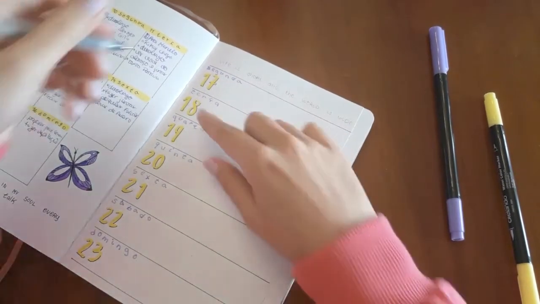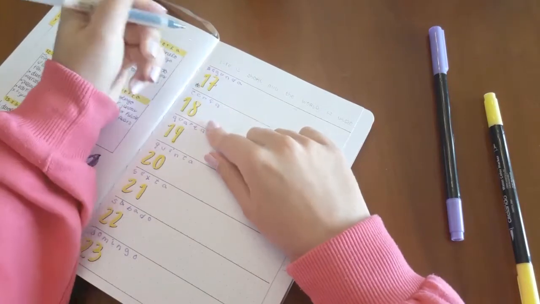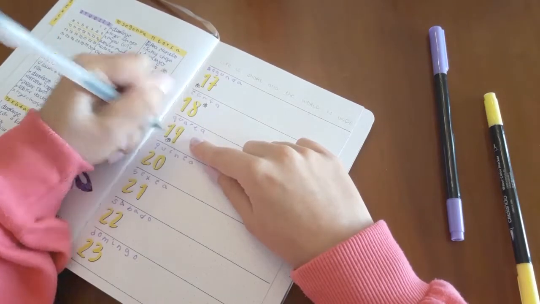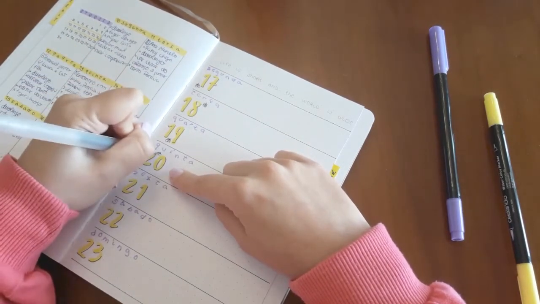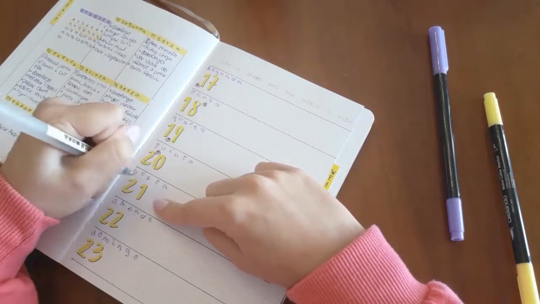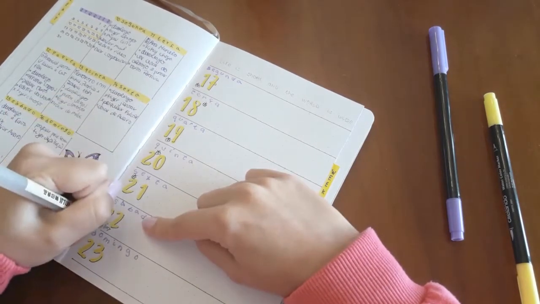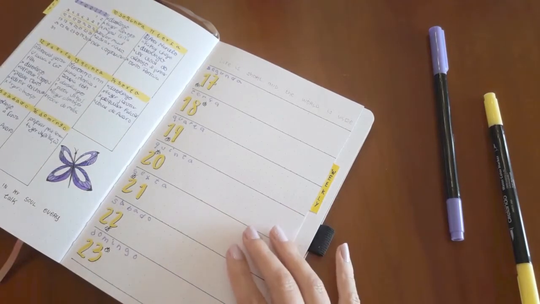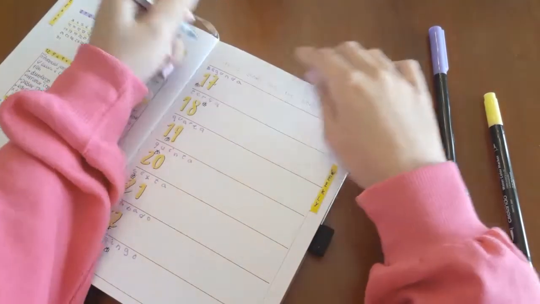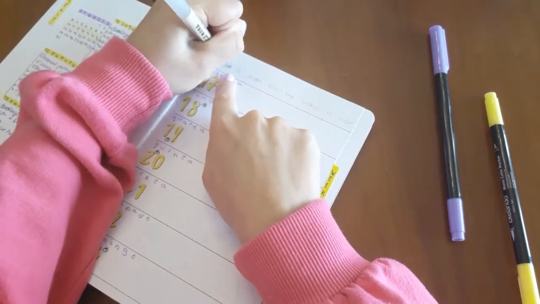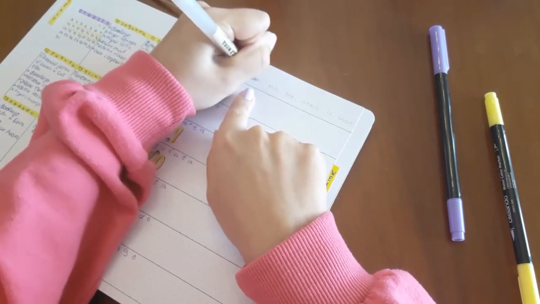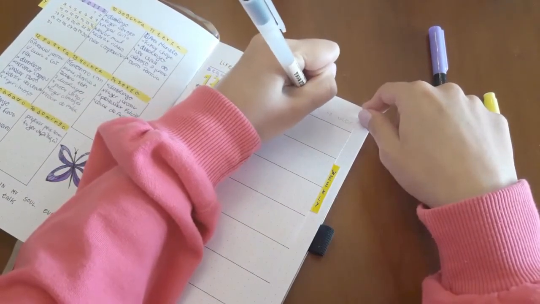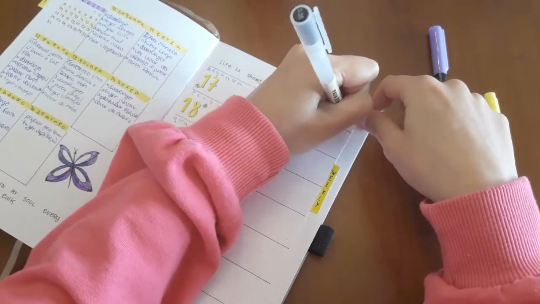So I wrote the days of the week and I drew some little butterflies near the days of the week. And to finish it off, I wrote a quote that says, "Life is short and the world is wide." I really like this quote. It's not butterfly related, so you can use it whenever you want.